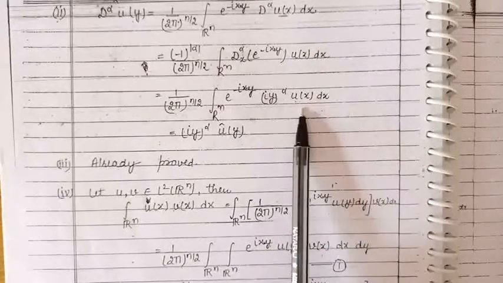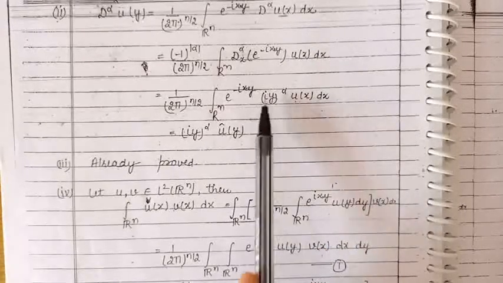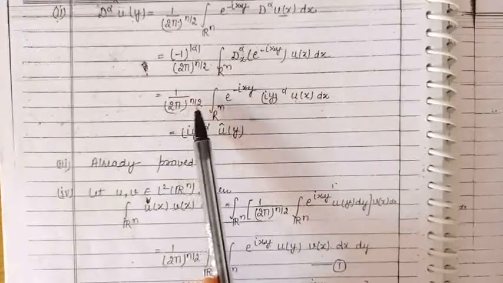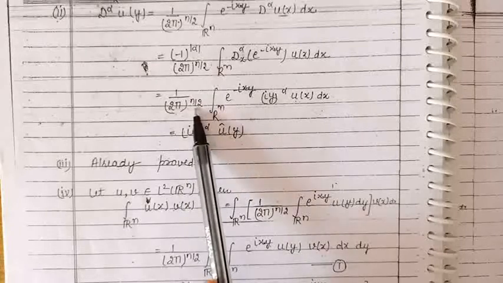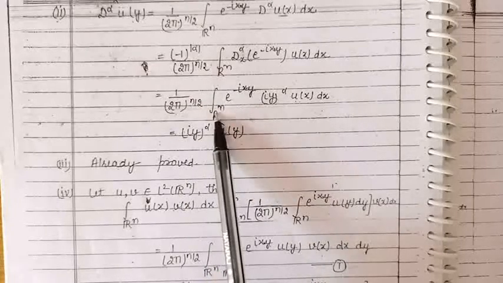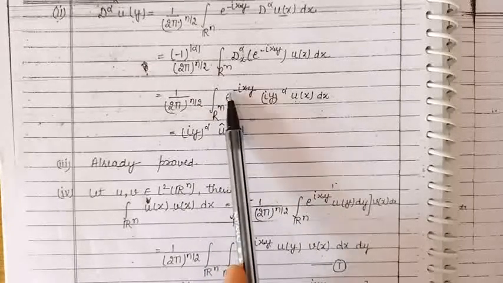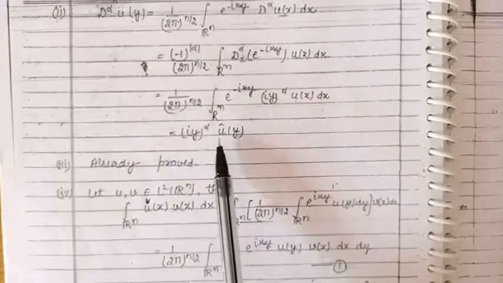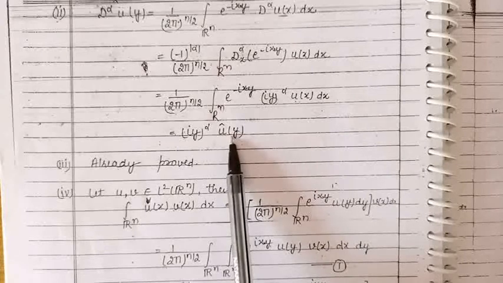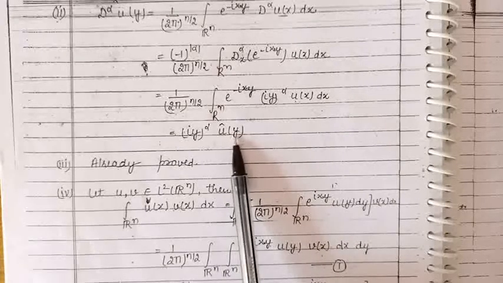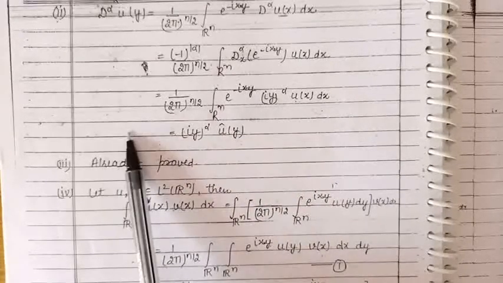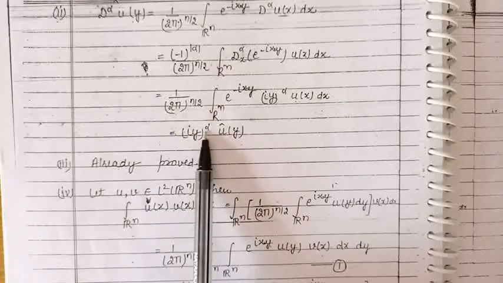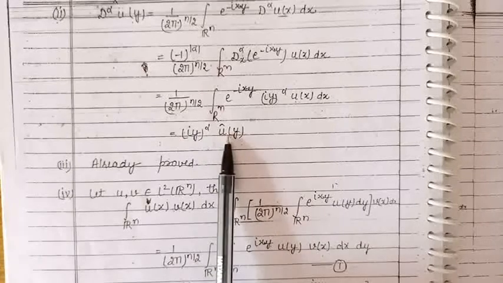This term is u. And taking this term outside of the integral, inside 1 upon (2π)^(n/2) integral over Rn e raised to the power minus iota x dot y into u. That becomes the Fourier transform of the function u. So we have proved the Fourier transform of D^α u is equal to (iota y) raised to the power α into the Fourier transform of u.